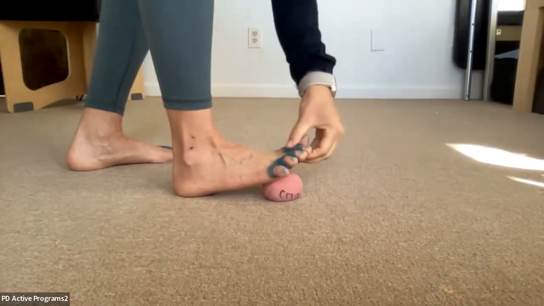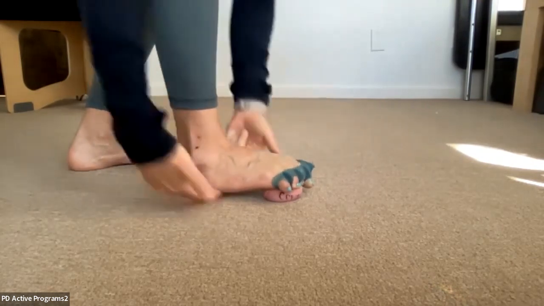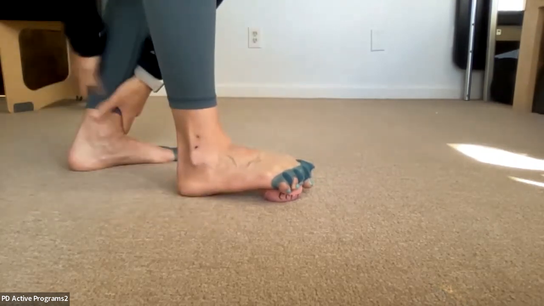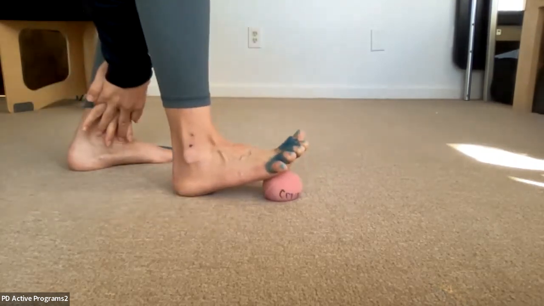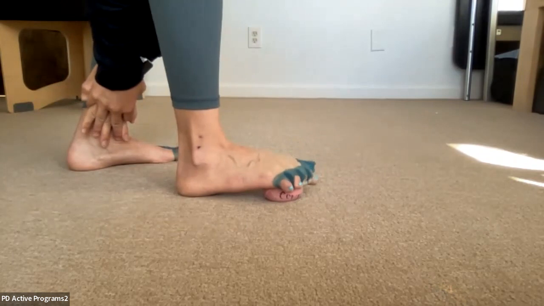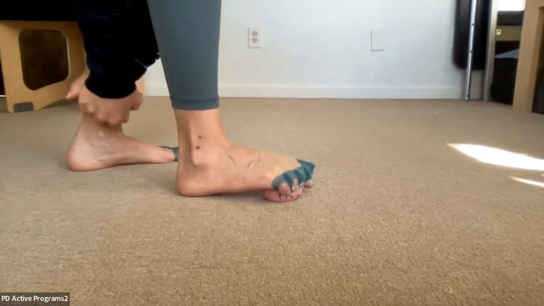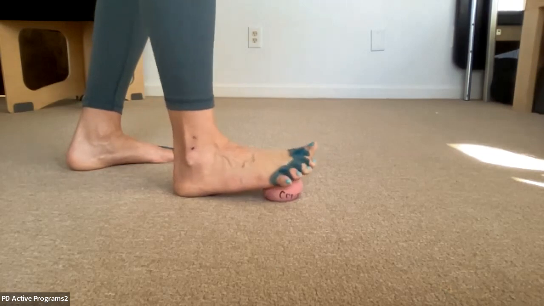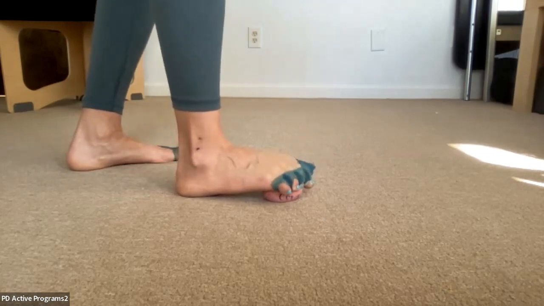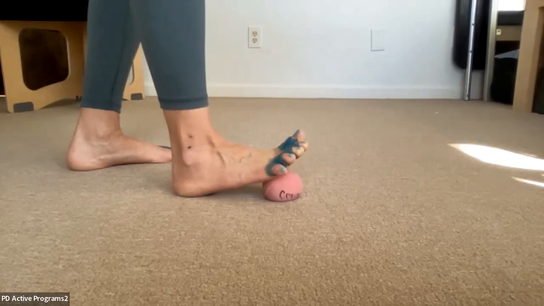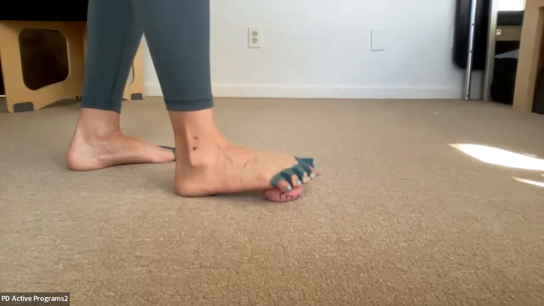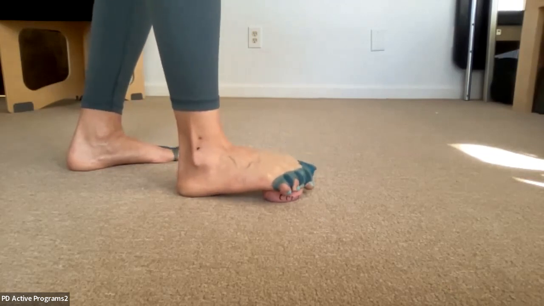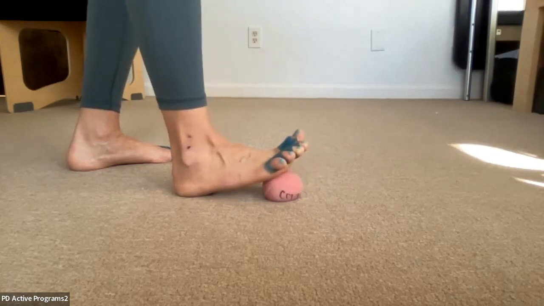Good. And we're going to do that about 5 more times. Squeeze, pulling up on the arch of the bottom of the foot, and then release. Squeeze and release. Nice. 3 more. Squeeze and release. Squeeze and release.